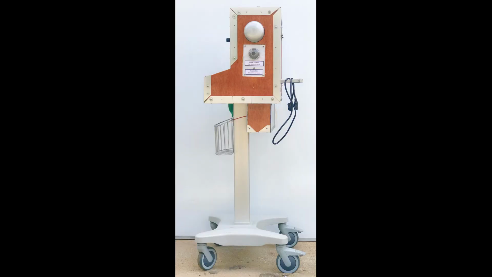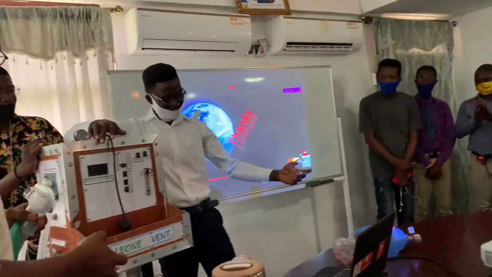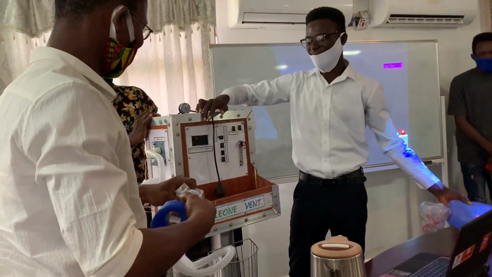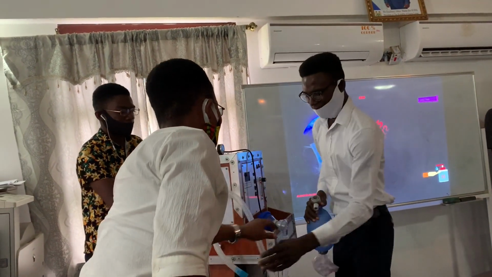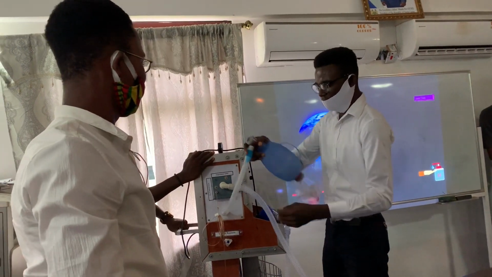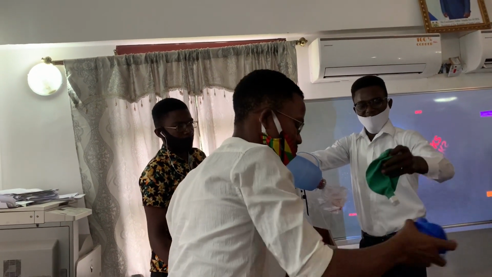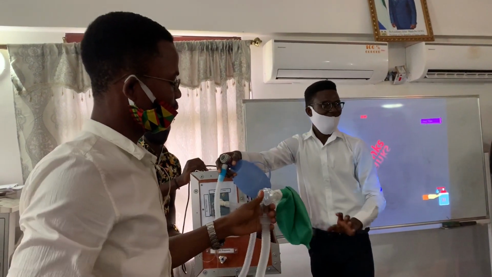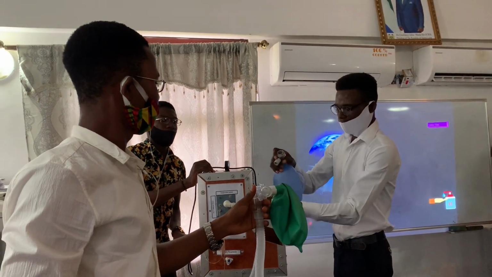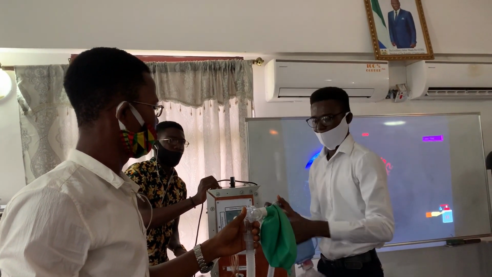Okay, yes, I almost forgot. In case there's a technical failure, the ambu bag can just be attached here. There's no need for you to remove the breathing circuit from the patient. Just take your ambu bag. It is here as an emergency. Take it and connect it here.